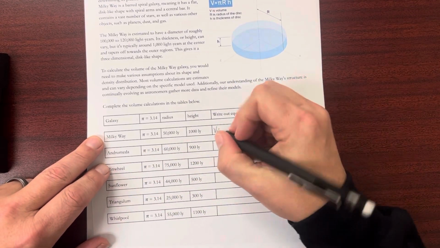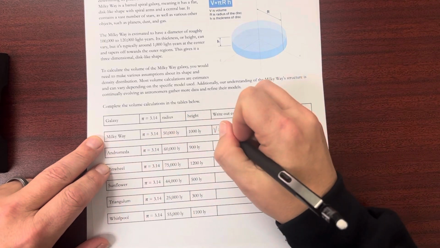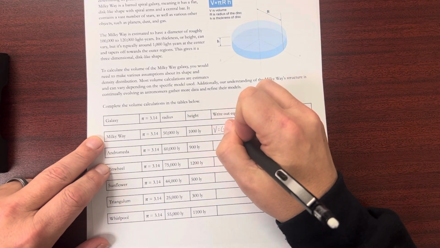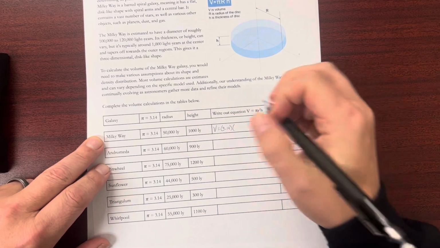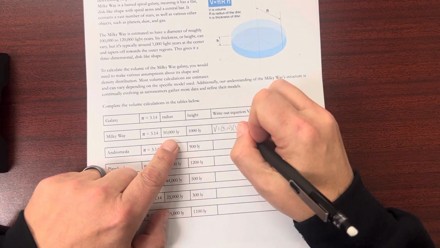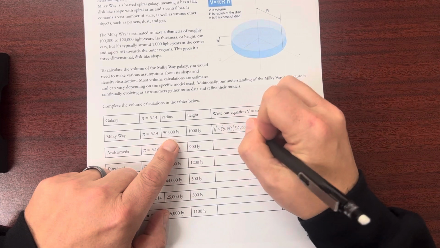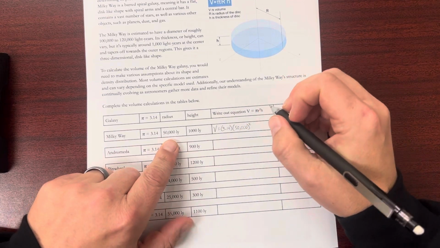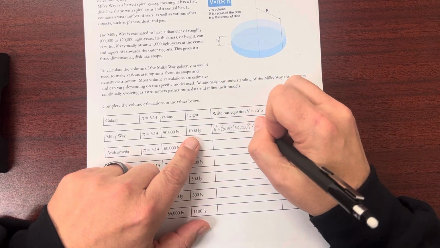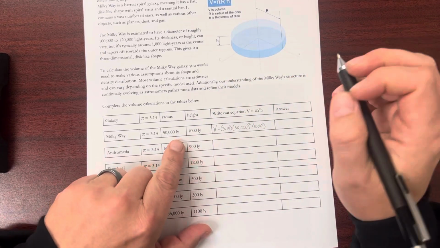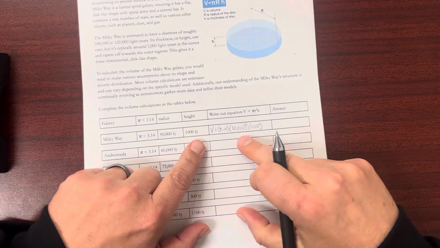And I want pi, which we're using 3.14, times radius squared. Here's my radius, 50,000 squared. And my height, which is here, which is 1,000. These are all in light years. Okay, so that's going to be our units.